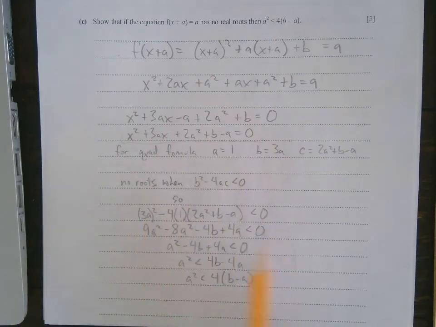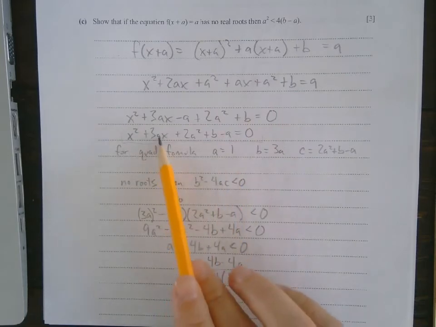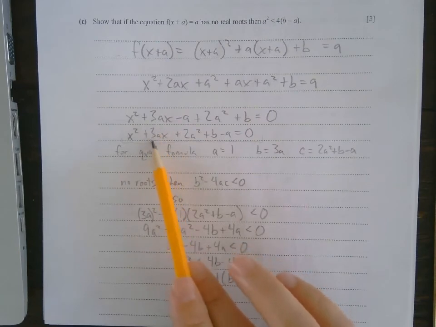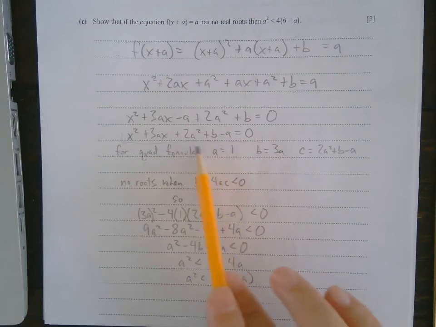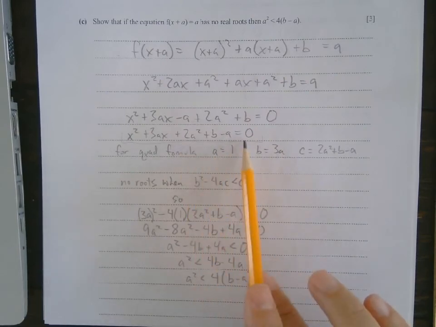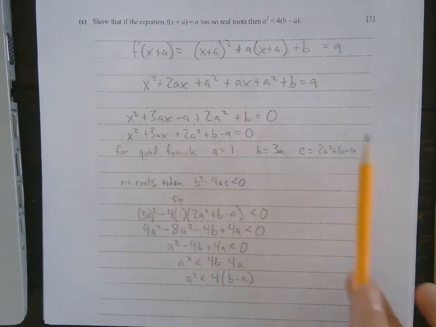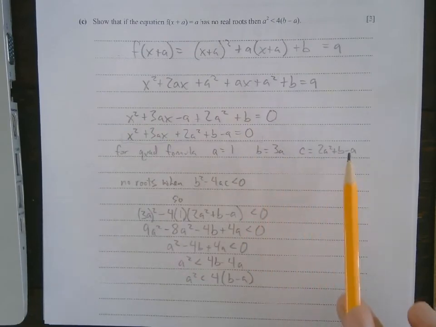Now this is a quadratic, and in this quadratic, the thing in front of the x squared is just a 1. So for purposes of the quadratic formula, a equals 1. B is going to equal the coefficient of x, which is just 3a. And then c is all this junk back here, 2a squared plus b minus a. So that gives me an a, a b, and a c.